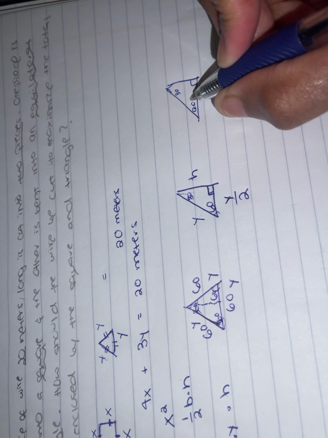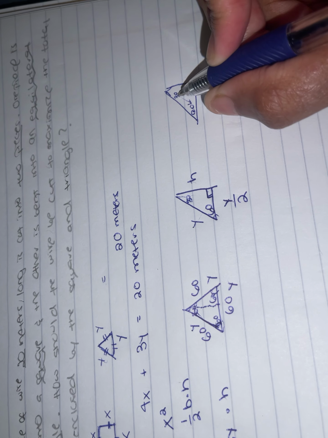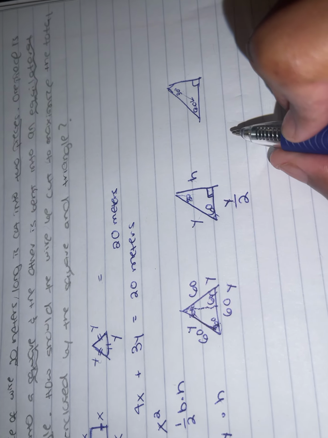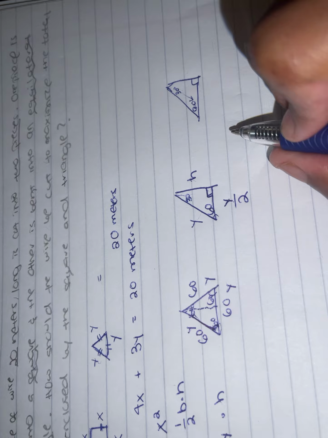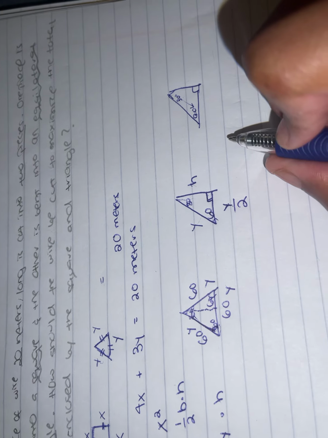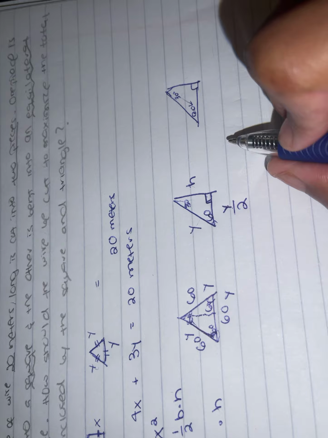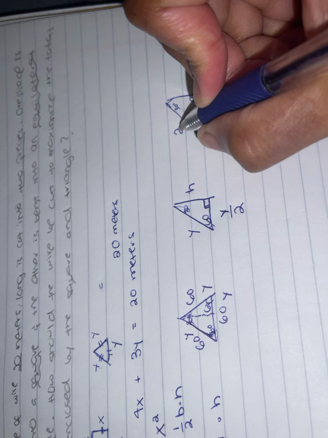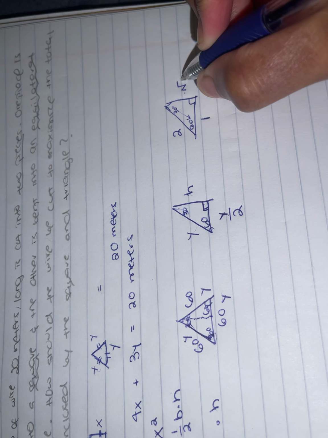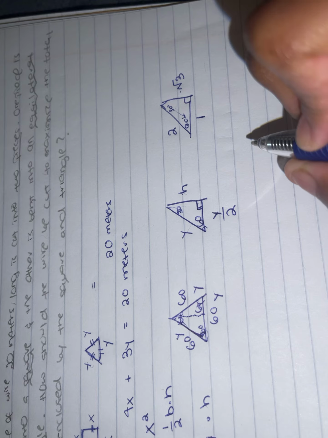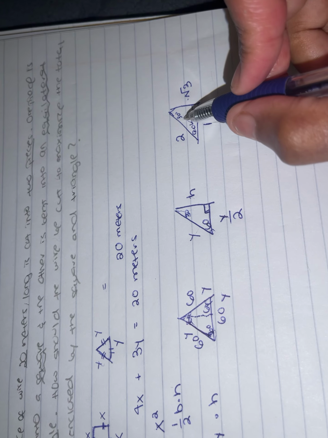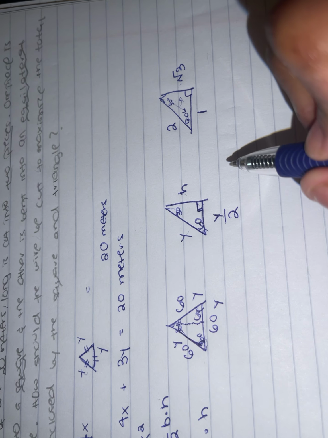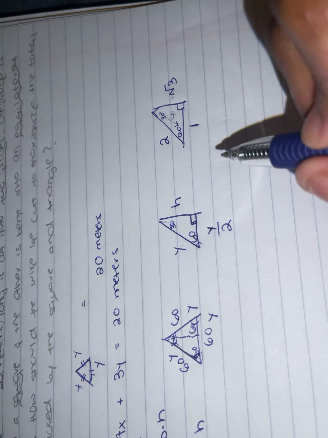The side opposite the 30-degree angle is 1, the hypotenuse is 2, and the other side is root 3. Just want to confirm this. Yes, I believe that's correct.